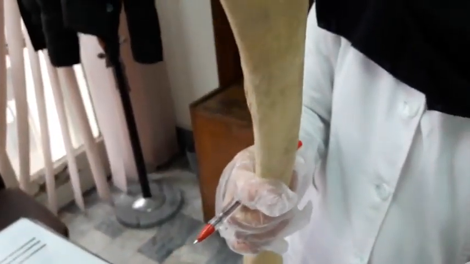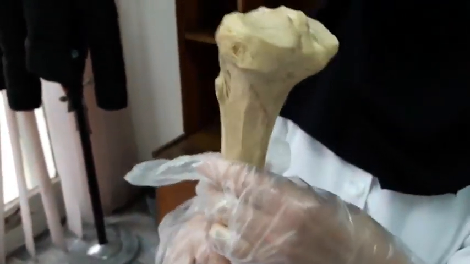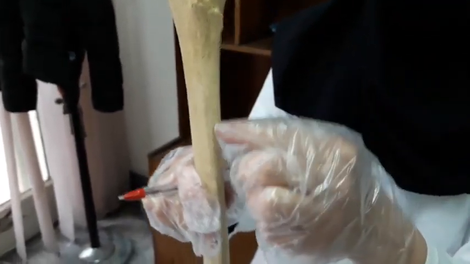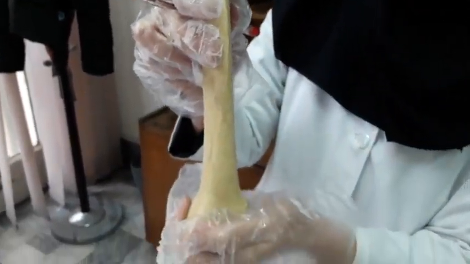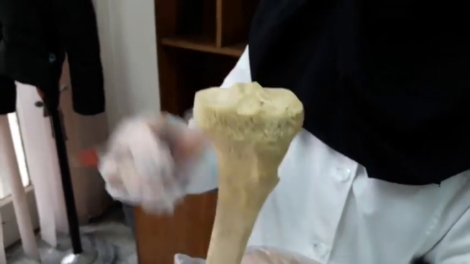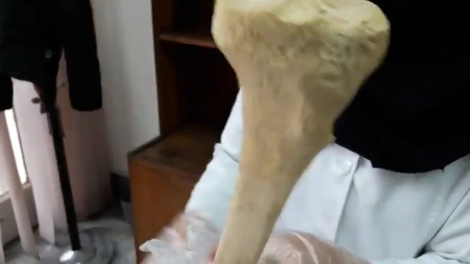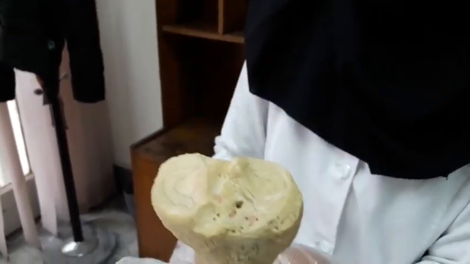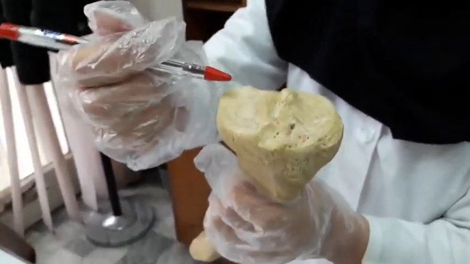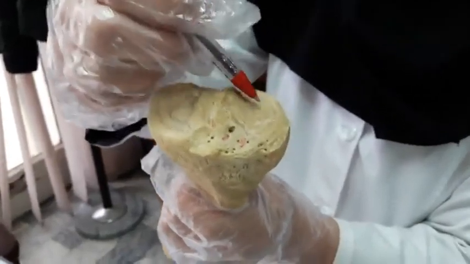Now about the tibia. As you know, the tibia again is a long bone with a proximal or superior end, body or shaft, and inferior end. The superior end is larger compared to the inferior end. In the superior end, we can find two articular facets, medial articular facet and lateral articular facet, the medial condyle and lateral condyle.